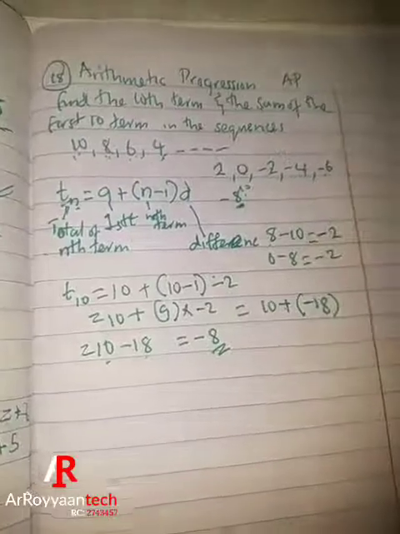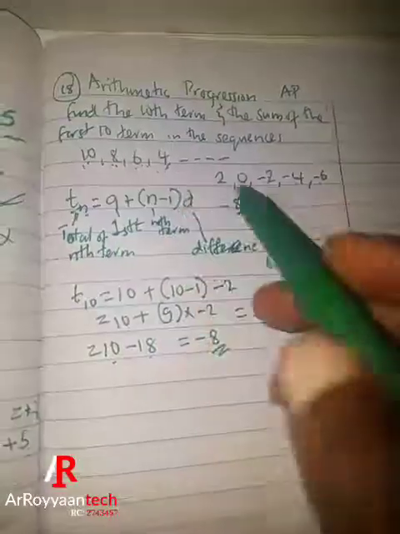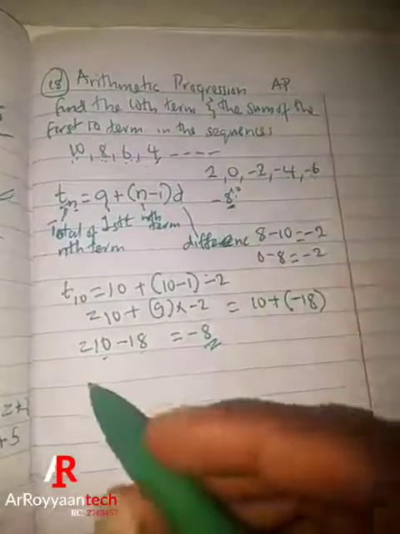So we want to solve the sum of the first 10 terms. We want to solve all this together. You can do this manually by summing up everything, or you can do it like this.